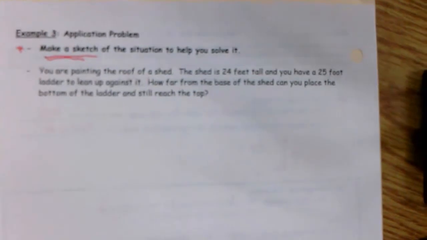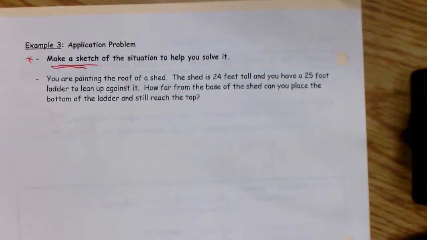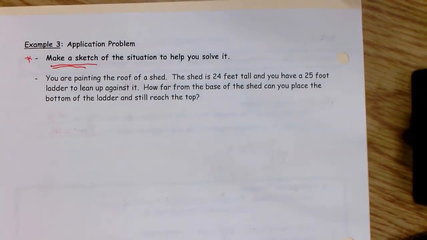Seem a little blurry here all of a sudden. Let's see. Try this. There we go. That's better. All right.